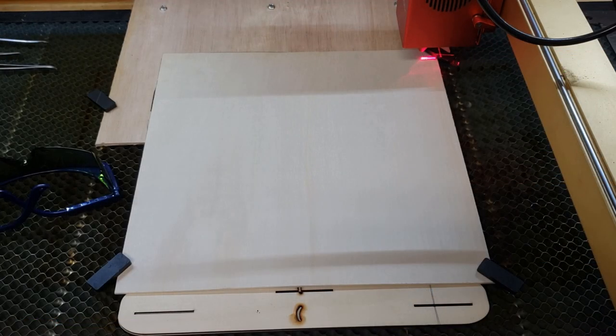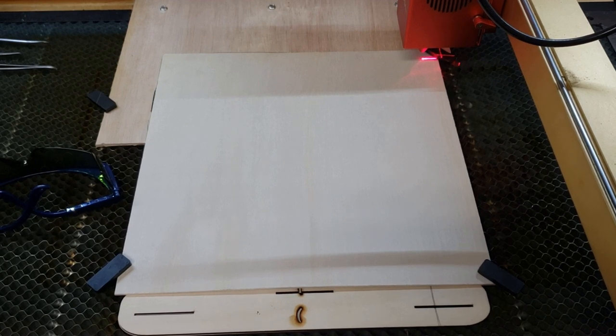Okay, folks, we're all set up. Let's cut this out, see what it looks like.